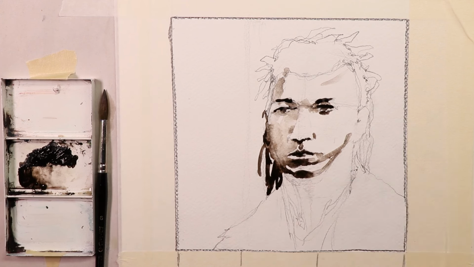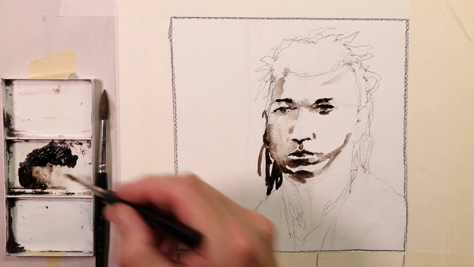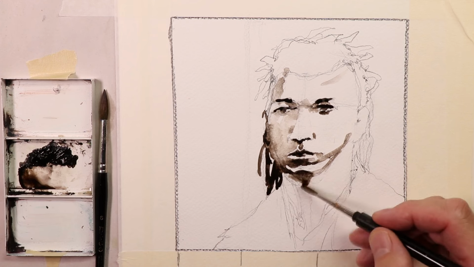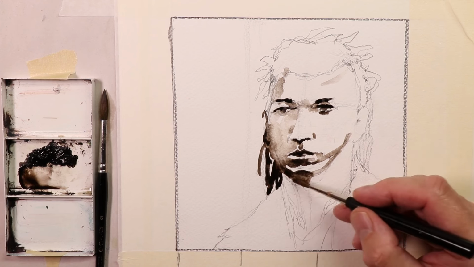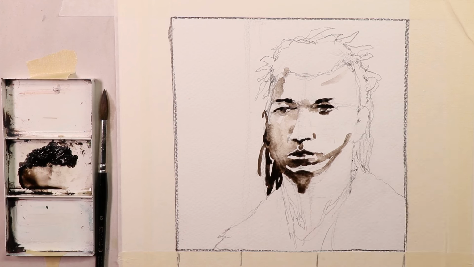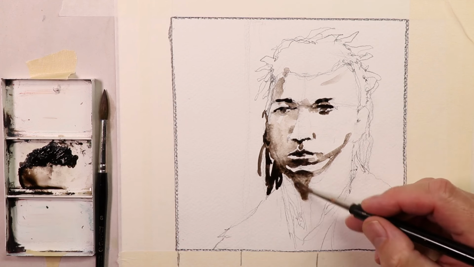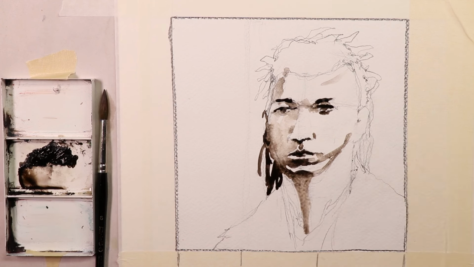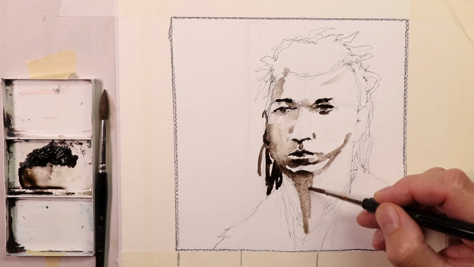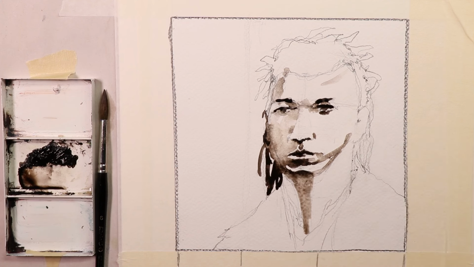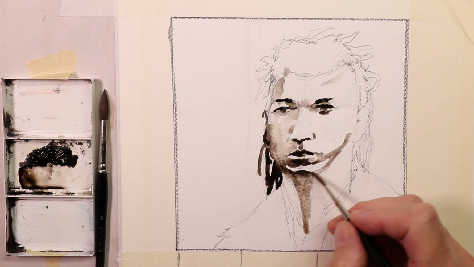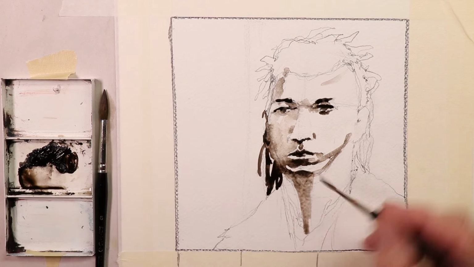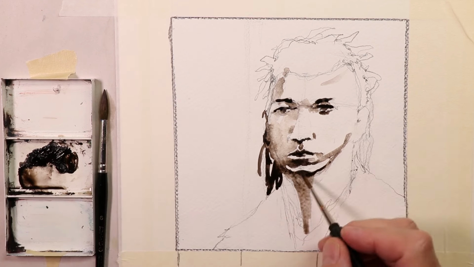And again, don't worry about things. If you have problems on a section or something, just let it go. Don't keep working on it. Just let it sit. It's better to go back and try to fix it up later. So there's the shadow under his chin on his neck. And this is quite dark, so I'm going to go under here like this.